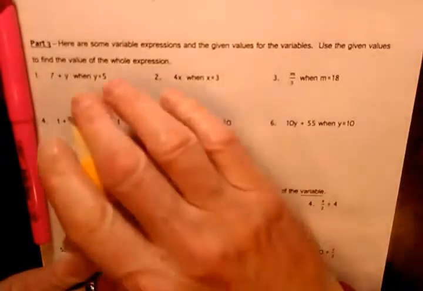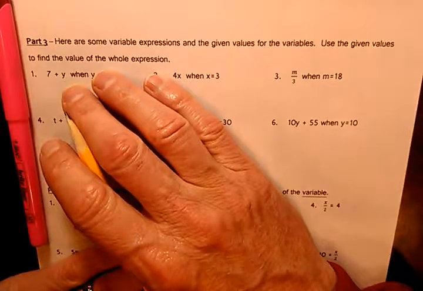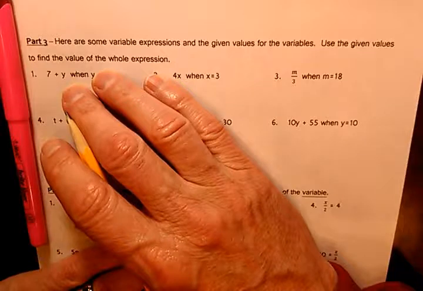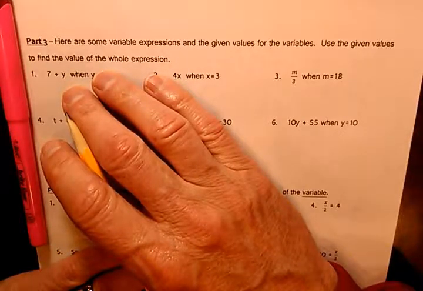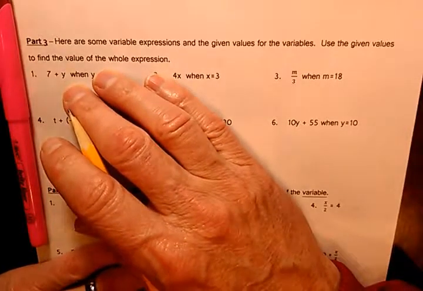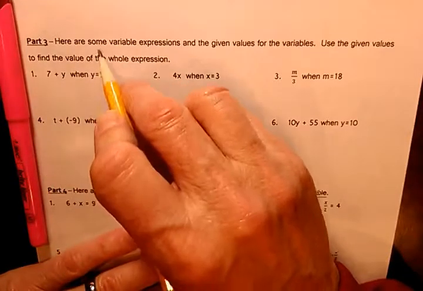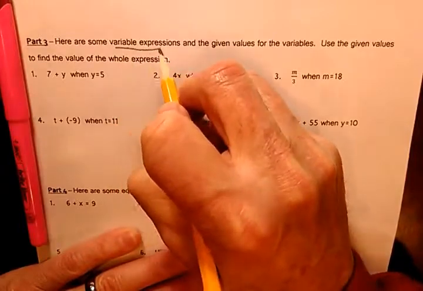Part 3, here are some variable expressions and the given values for the variables. Use the given values to find the value of the whole expression. Okay, there's a lot of terminology there that we need to understand. So it says here are some variable expressions. We know what those are. We already took notes on that.